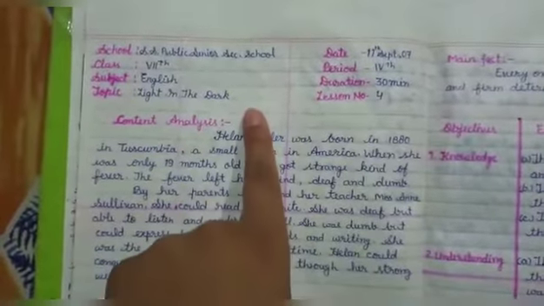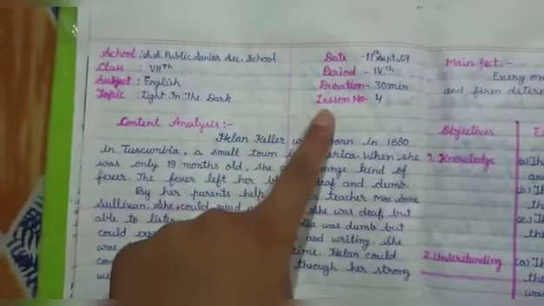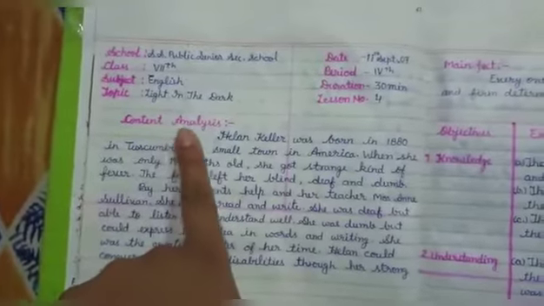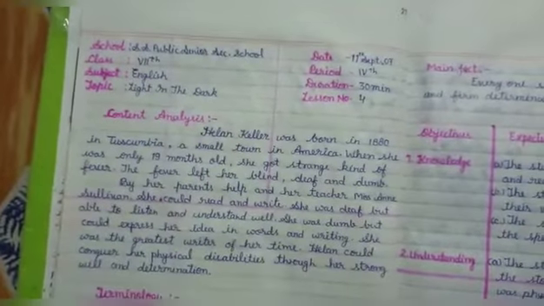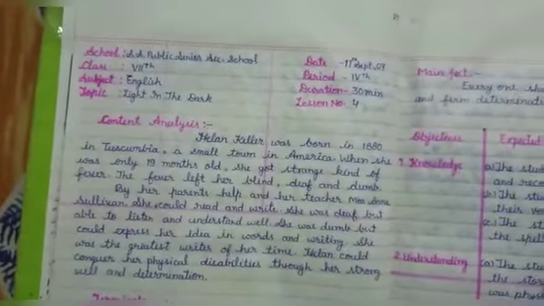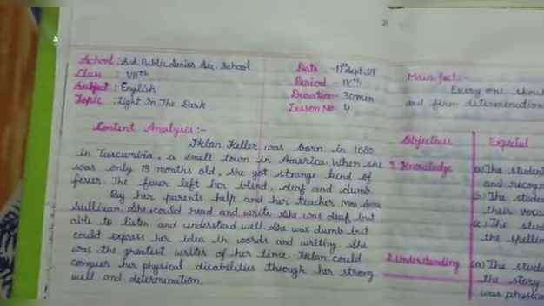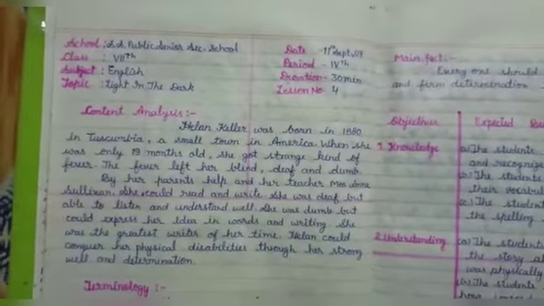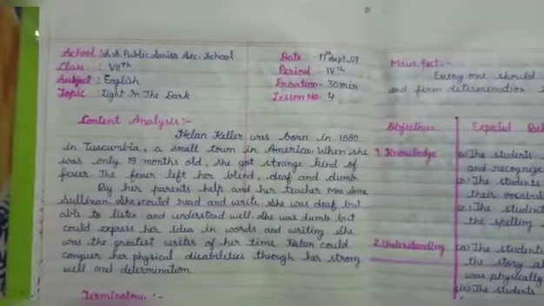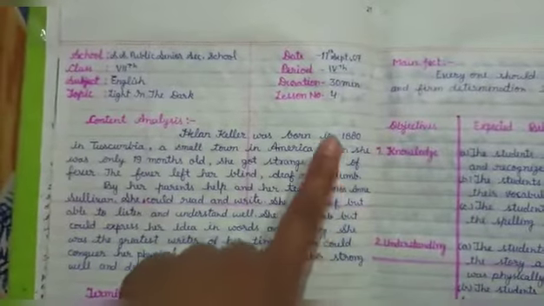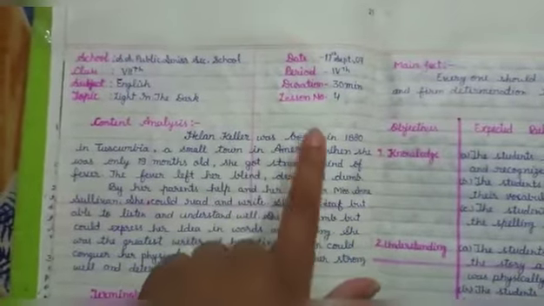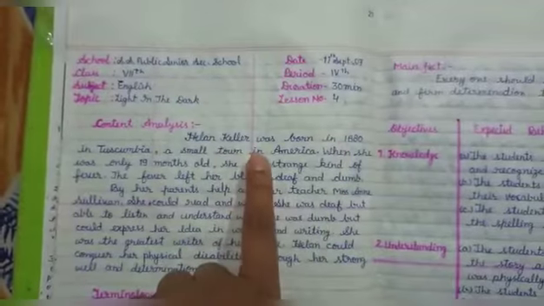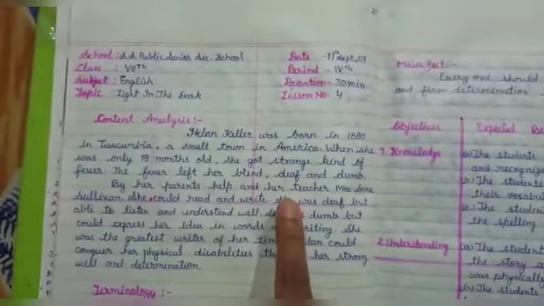First and foremost, we are going to make the Blackboard entries. Then we are going to write the content analysis. Content analysis is usually a little bit of introduction about the topic that we are going to teach. Today's topic is Helen Keller. So we have written a little bit of information about her, like when was she born, where was she born, a little bit about her family and her disease.